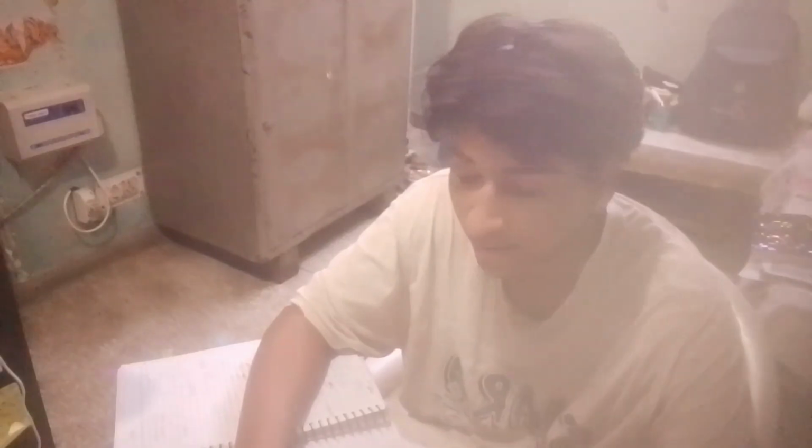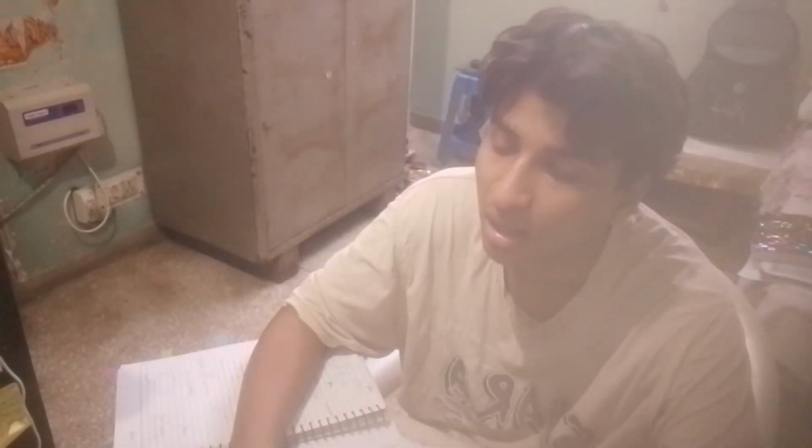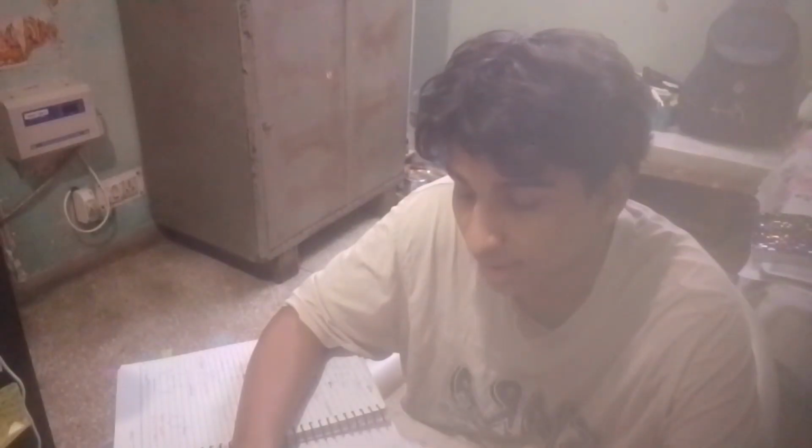D-glucose pentaacetate reacts with 2,4-dinitrophenylhydrazine. 2,4-DNP के साथ पेंटाएसिटेट रिएक्ट करेगा. नहीं करेगा यार, वो हाइड्रोक्सिलमीन के साथ तो देता नहीं है. 2,4-DNP के साथ कैसे देगा?